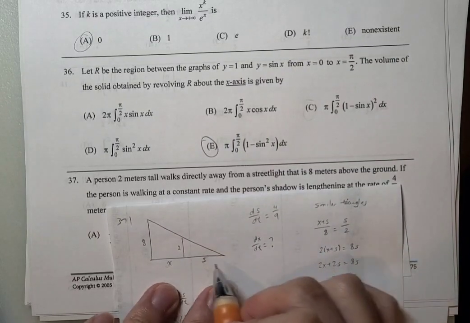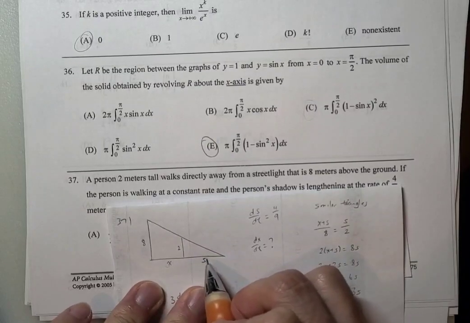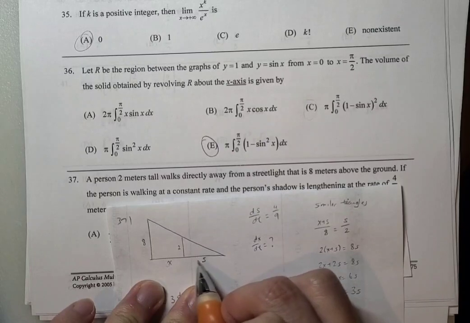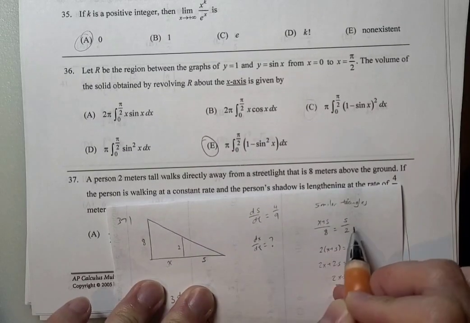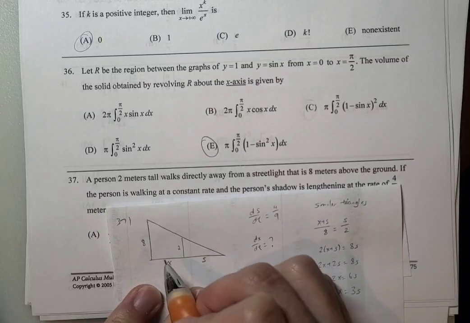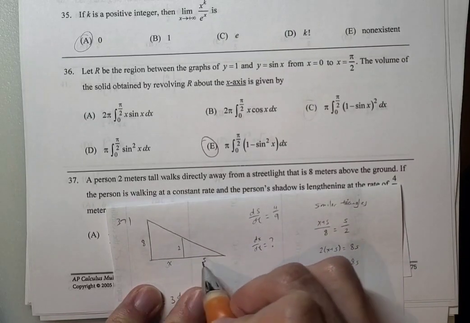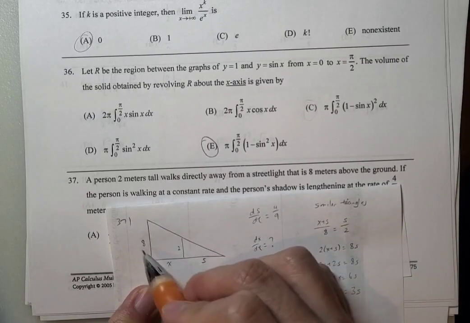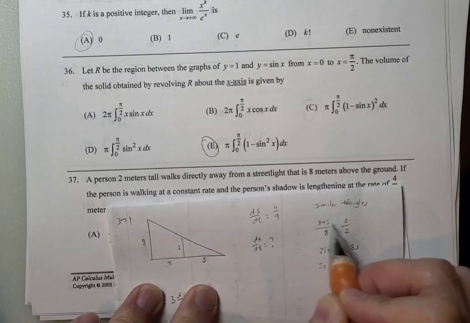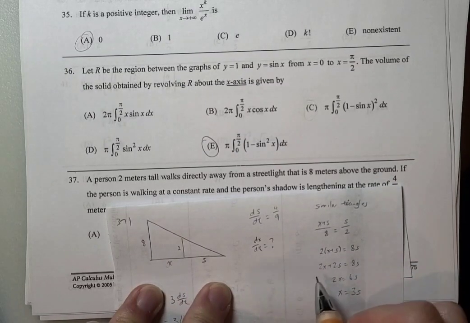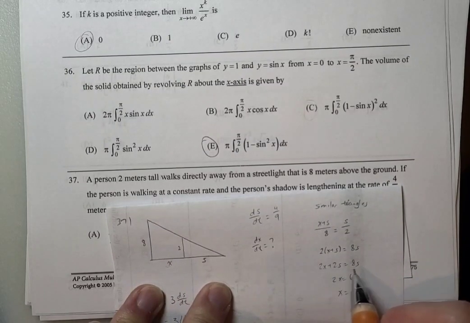So if this ratio of the two sides here, so this base and the height, so I wrote s/2 of the small triangle, is equal to the ratio of the base of the big triangle, which is x plus s. So that's what I wrote here, divided by the height, which is 8. Okay, we cross multiply, so it's 2 times (x plus s) is equal to 8s. We distribute, 2x plus 2s is 8s. 2x is equal to 6s.